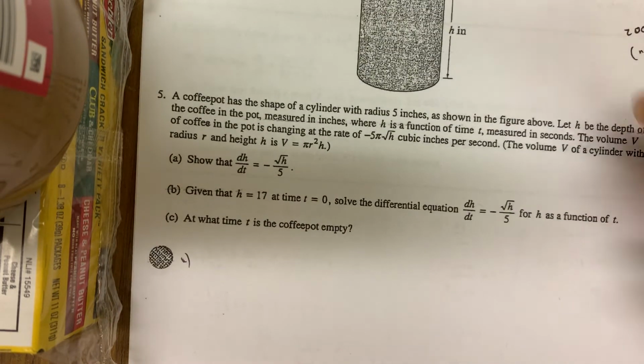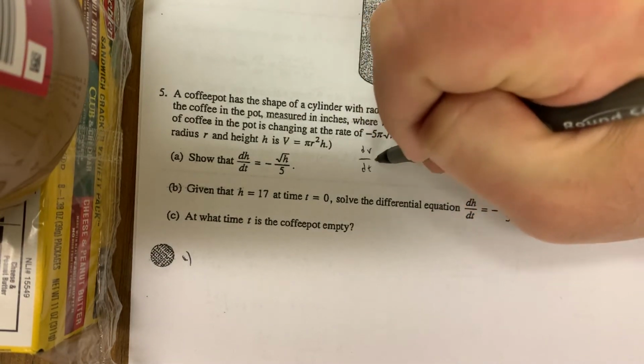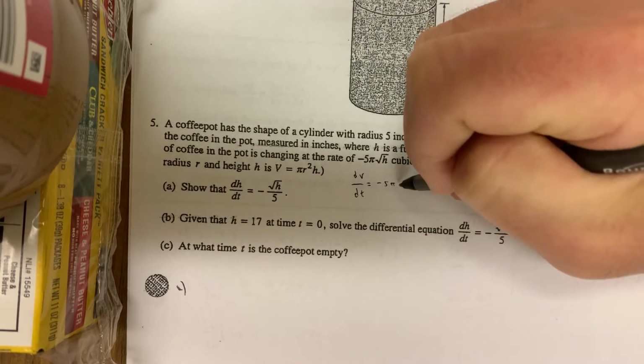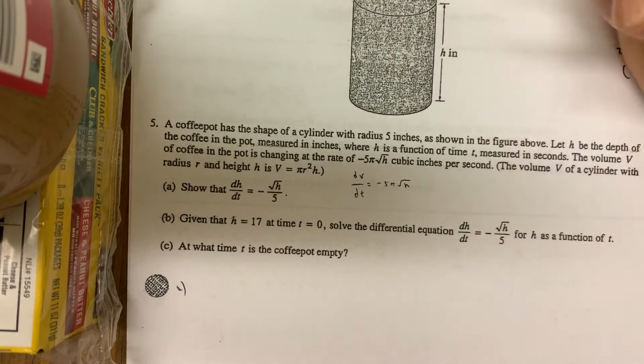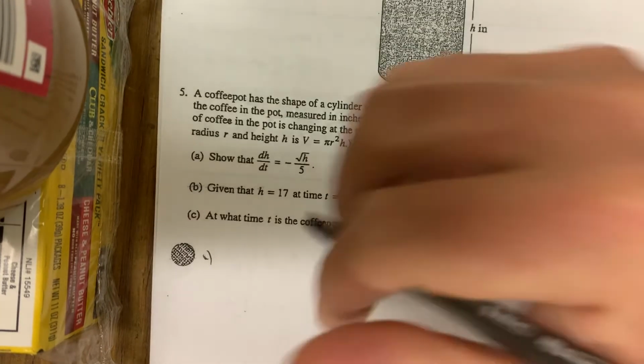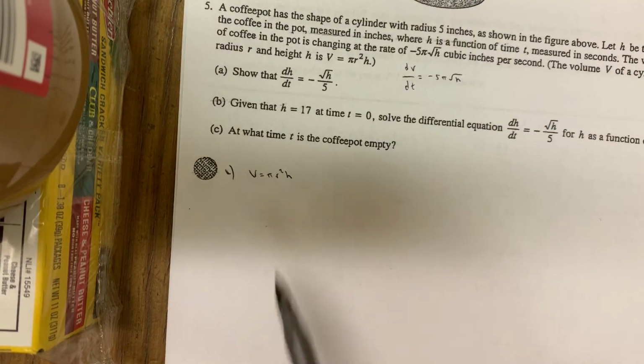The volume of the coffee in the pot is changing at this rate. The rate at which volume is changing with respect to time, that's dV over dt equal to negative 5 pi radical h. And now they want dH over dt. Well, the only formula they gave you was volume equal to pi r squared h. And to get dH over dt, you need to take the derivative.